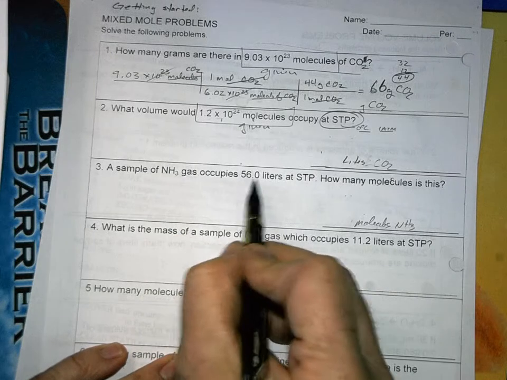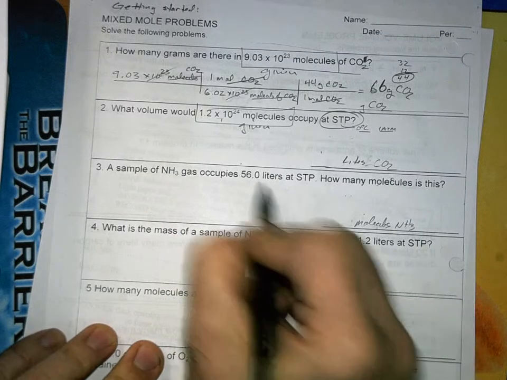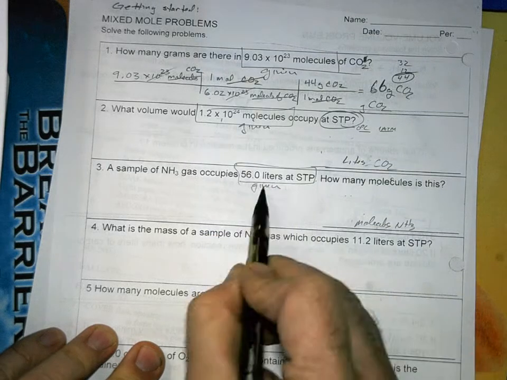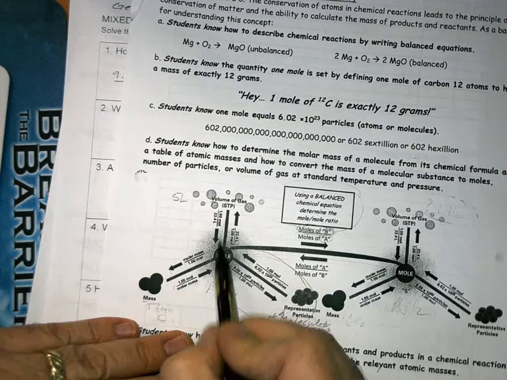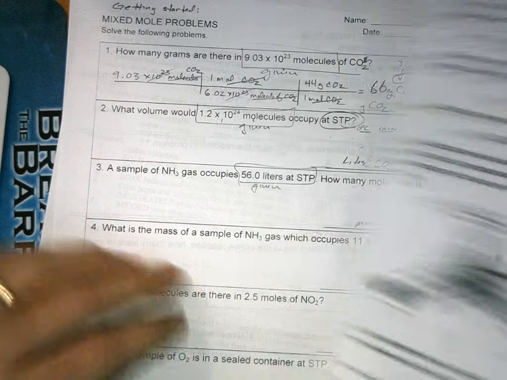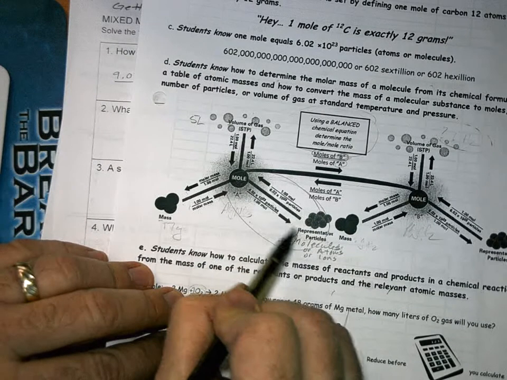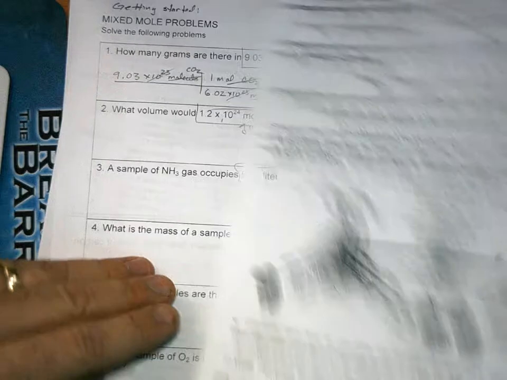We have 56 liters, this is the given. So we're going from 56 liters right here. Going to convert that to moles. And then we're looking for how many molecules. Then we will actually multiply by Avogadro's number to get us molecules.